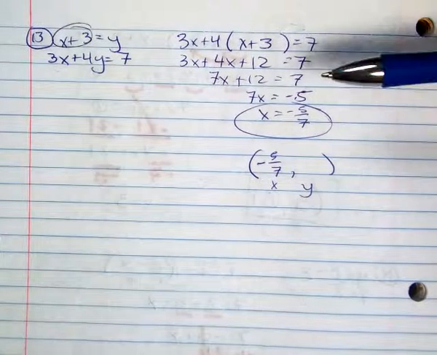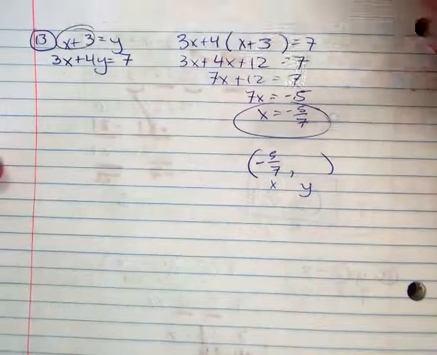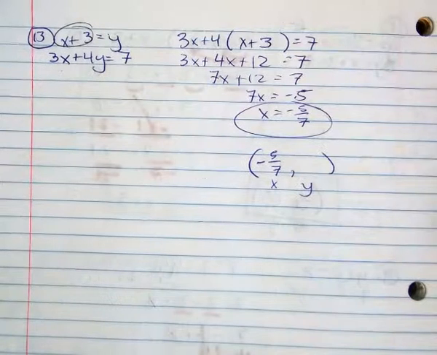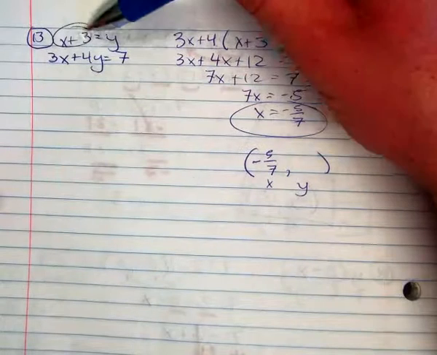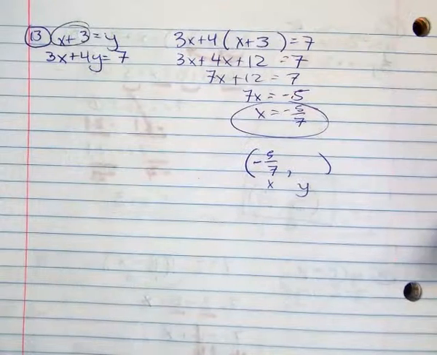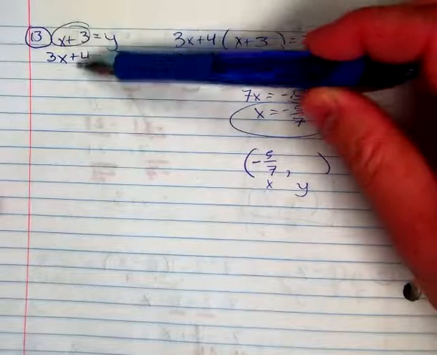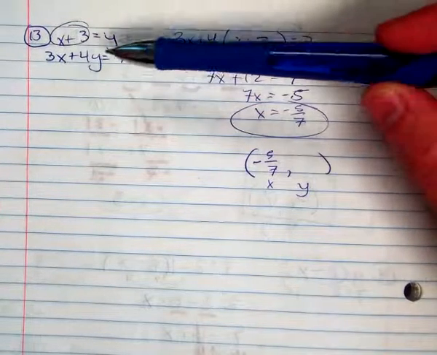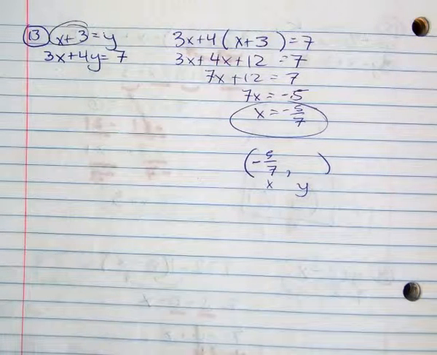Based on what we've talked about so far, I'm supposed to take this answer, plug it into one of the original equations, and work it out to get the other number. Well, if I plug it into the first one, I have to make common denominators to add it with the 3. If I plug it into the second one, I have to multiply, then make common denominators with the 7, then divide everything by 4. Either way, I have to use fractions.